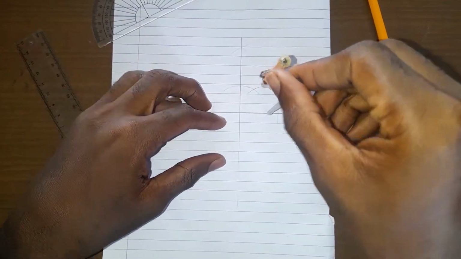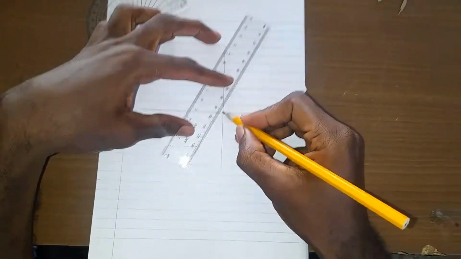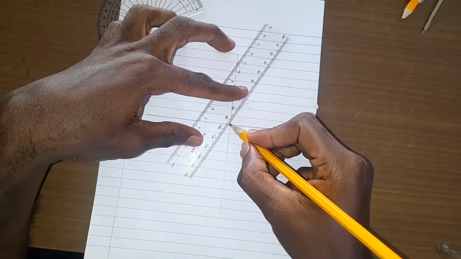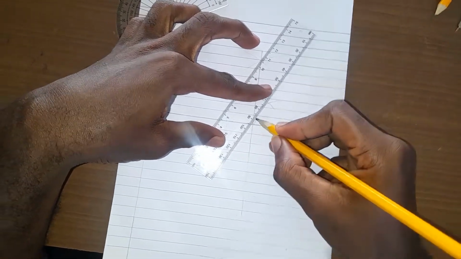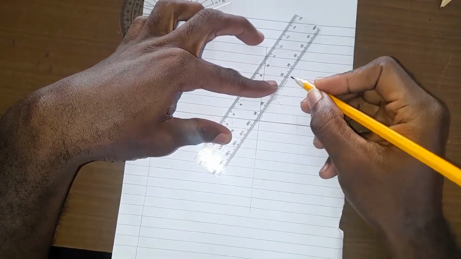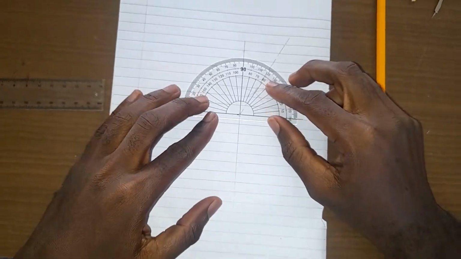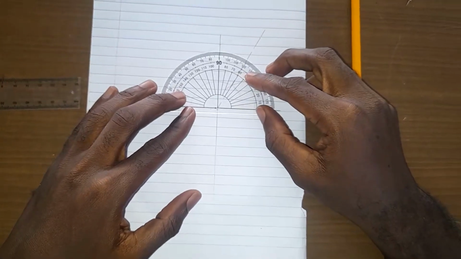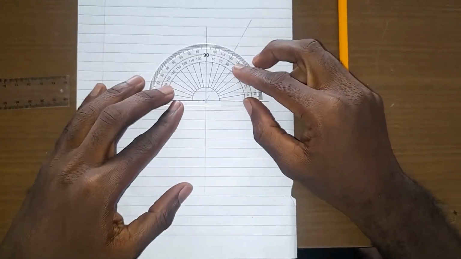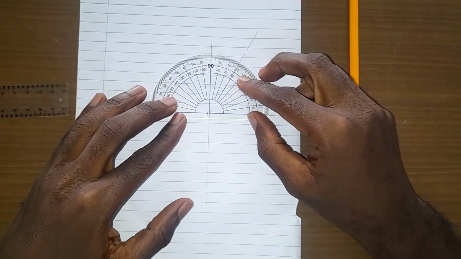I hope you're okay. So this will be an angle of 60 degrees. Let's use our dotted line here. So let's measure this angle. You see that we have an angle of 60 degrees.